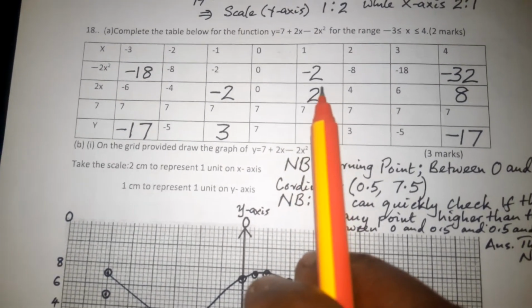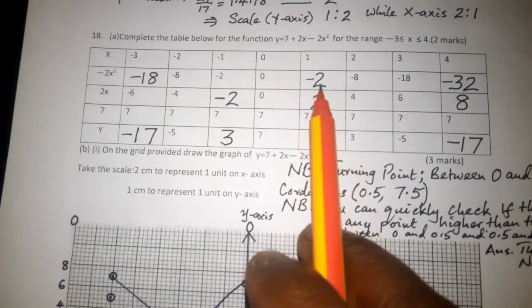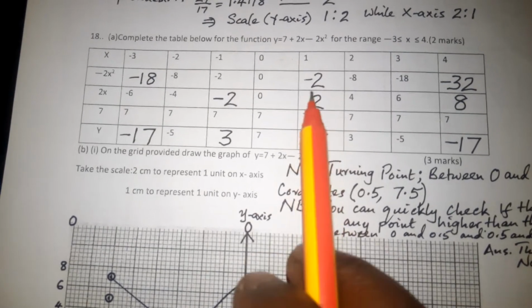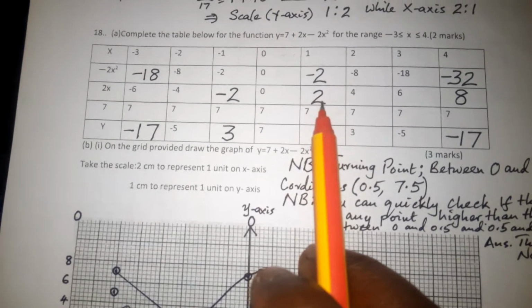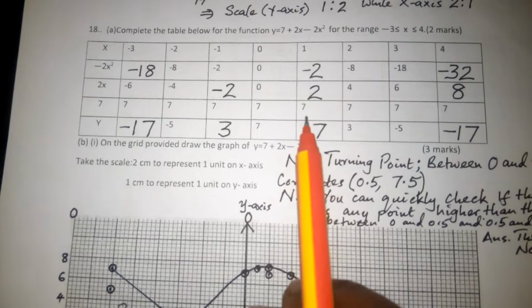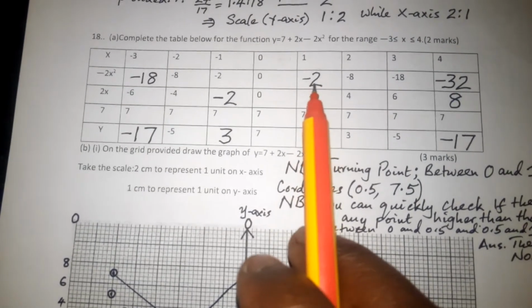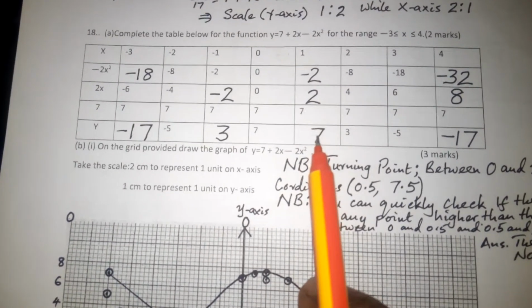You can take your calculator and check that in this case you have -2 into 1 squared, it should give you -2, and 2 into 1 should also give you 2. The sum again, 7 plus 2 plus -2 should be able to give you 7.